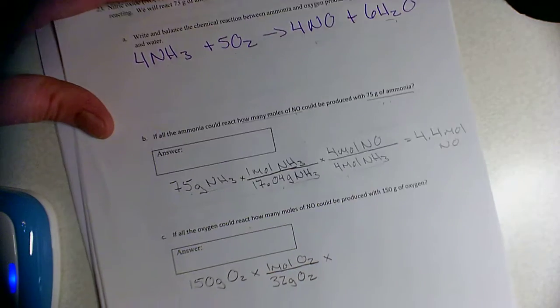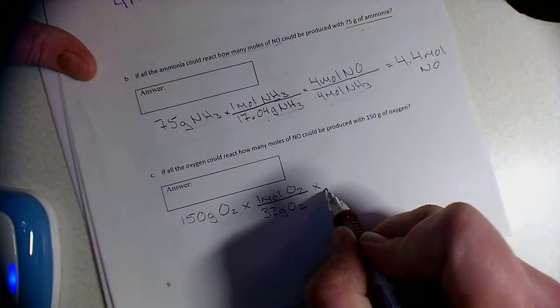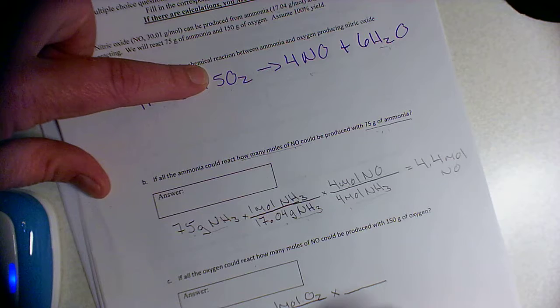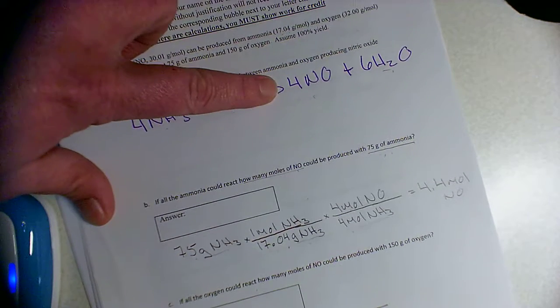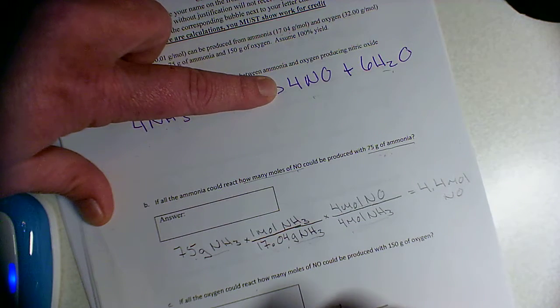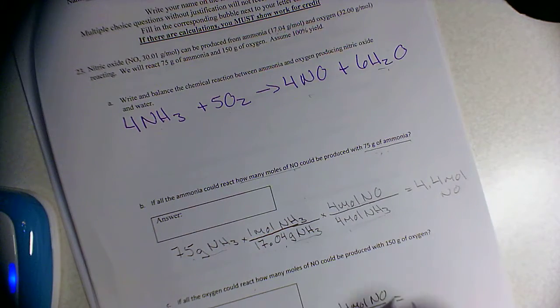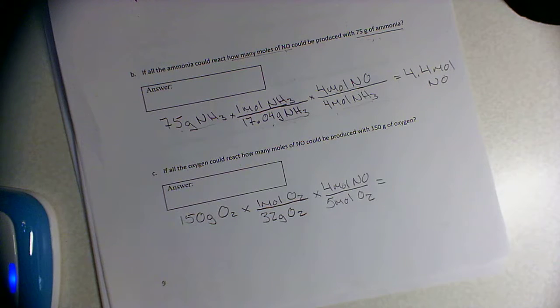Okay? So I look here and I say I want my mole of O2 on the bottom because it needs to cancel out. I come back up to my stoichiometry. There's 5 moles of O2 in this chemical reaction to 4 moles of NO. Now I can button push that in and find out how many moles of NO I would get.